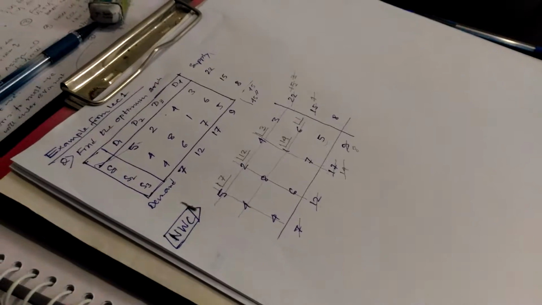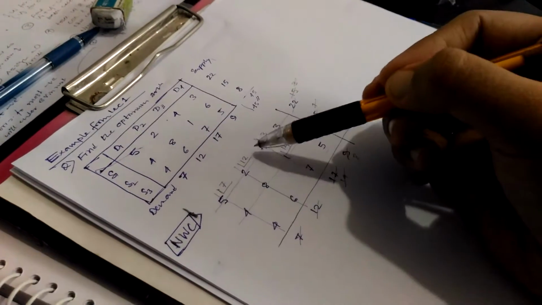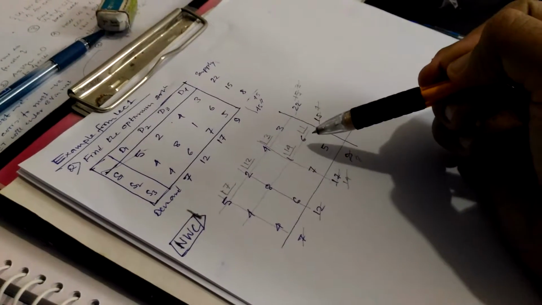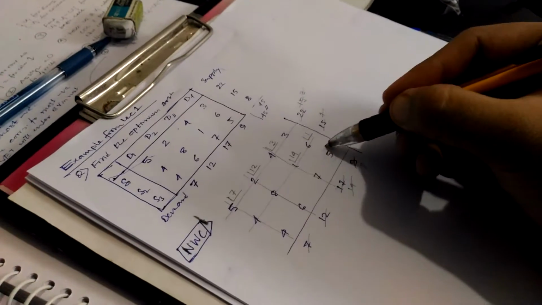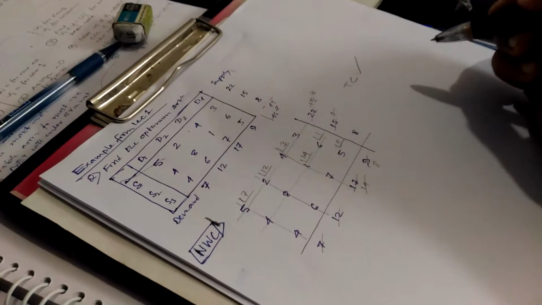Now to find the total cost, we have to multiply 7 into 5 plus 12 into 2 plus 3 into 4 plus 14 into 1 plus 6 into 1 and plus 5 into 8. Here also write allocate 8. This gives our total cost.